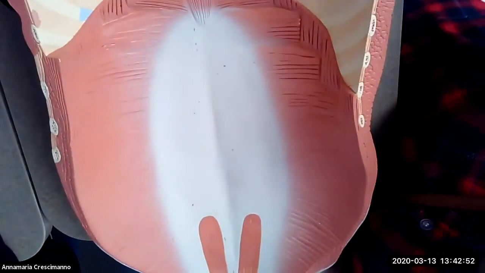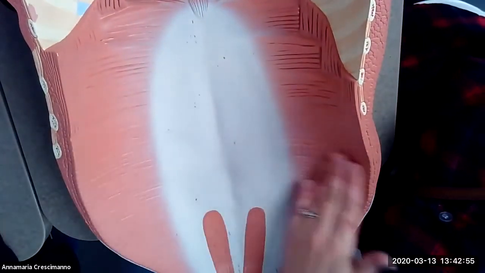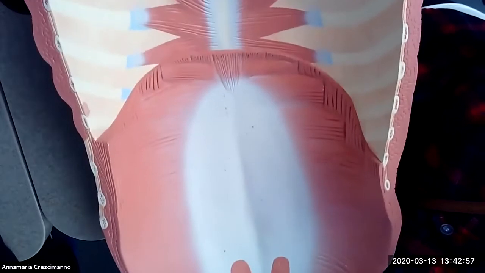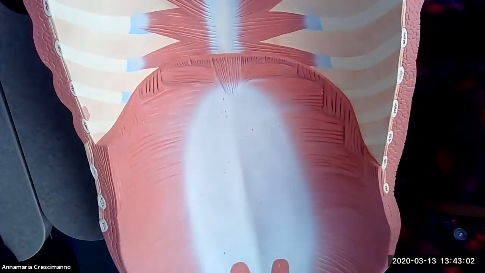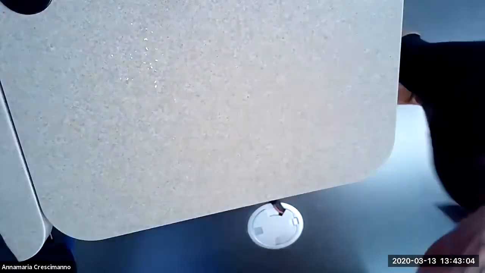Deep to internal and external obliques, we have the transversus abdominis, which you can see here. And then just a little bit of the diaphragm here. The rest of it can be found on the torso people models. I'm going to show you one other chest plate real quick.